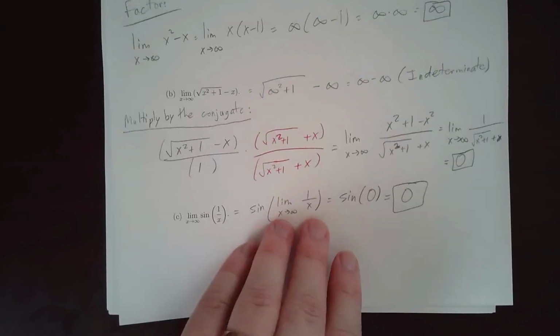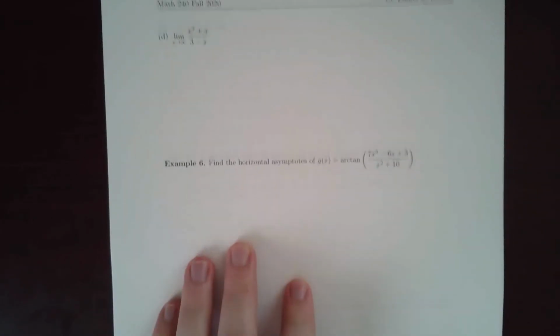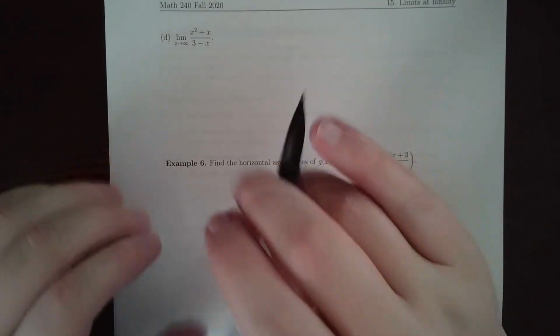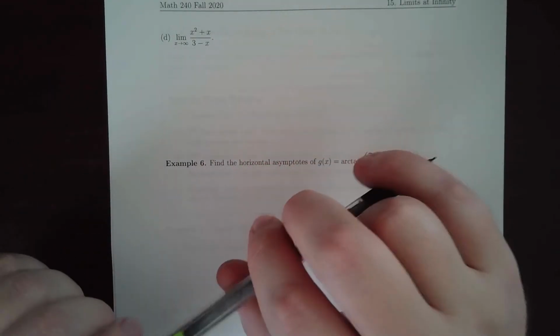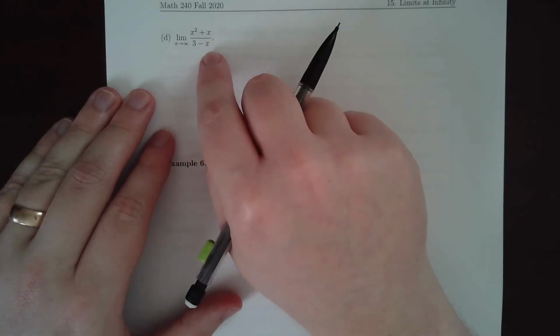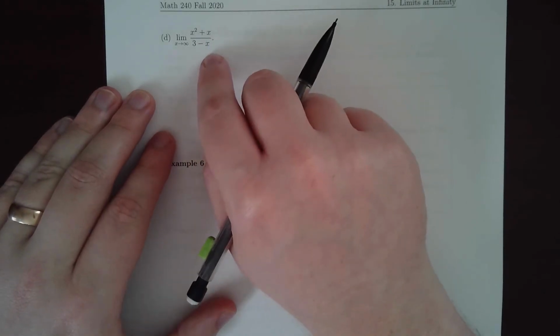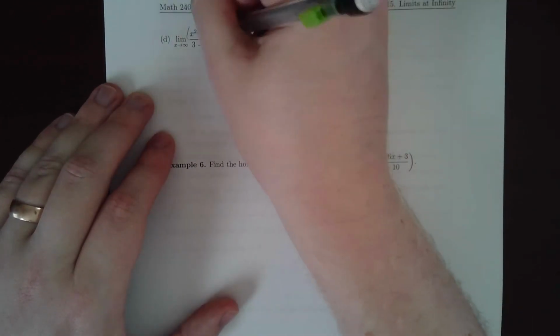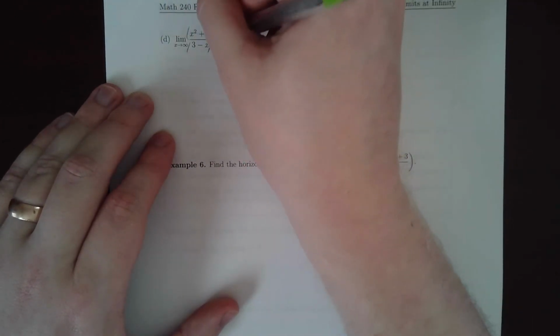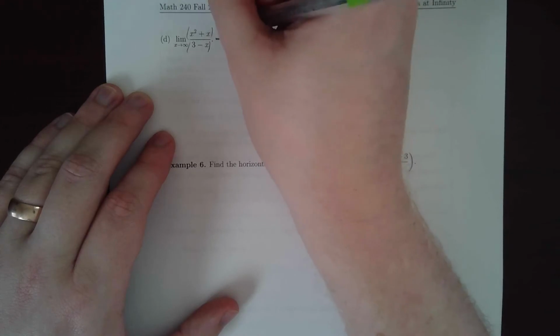All right, a few more. Maybe just a couple. We have the limit as x approaches infinity of (x squared plus x) over (3 minus x). The highest power of x in the denominator, not overall, just the denominator, is x. So what we'll do is multiply the numerator and the denominator both by 1 over x.